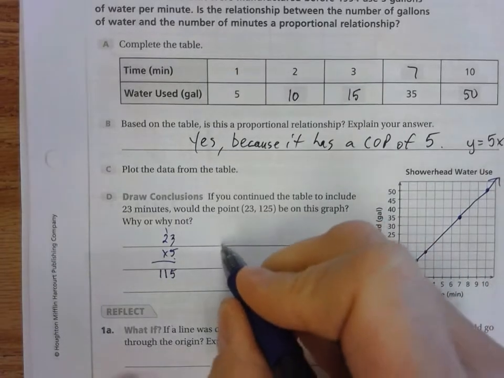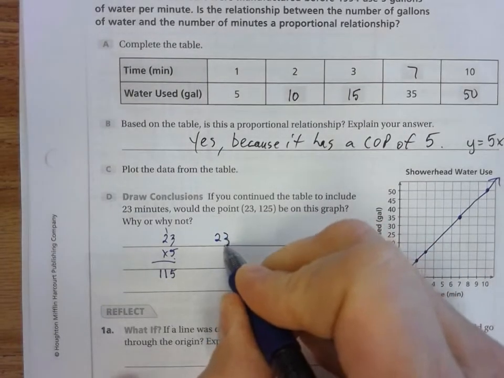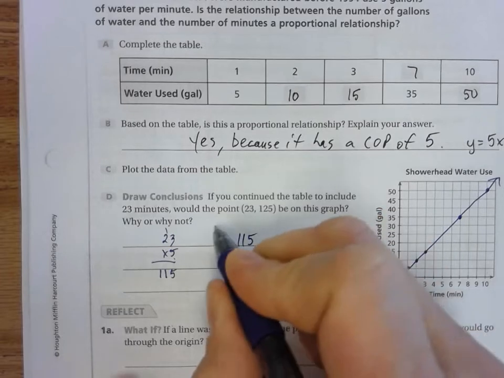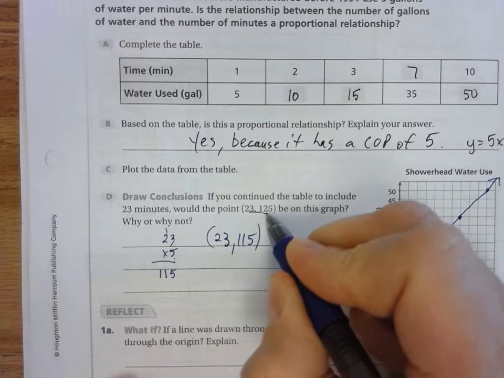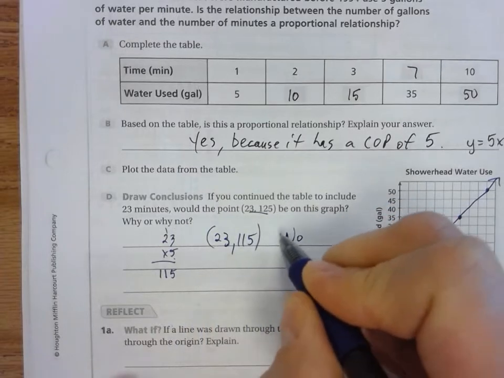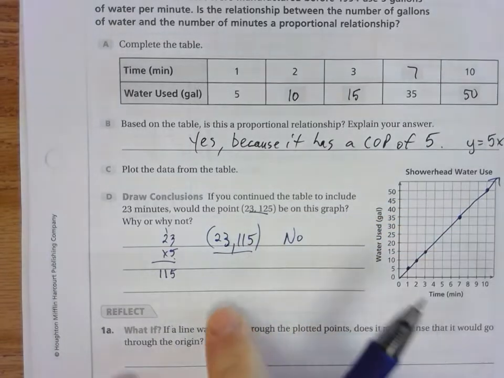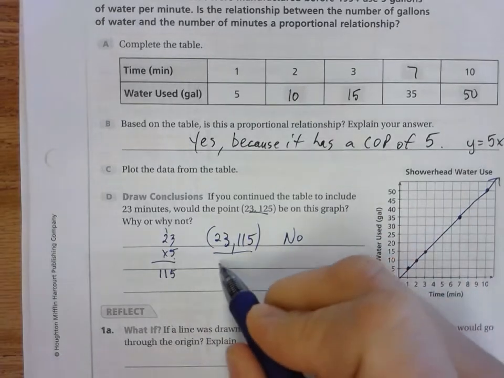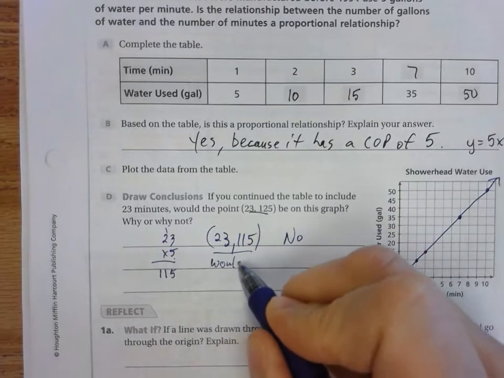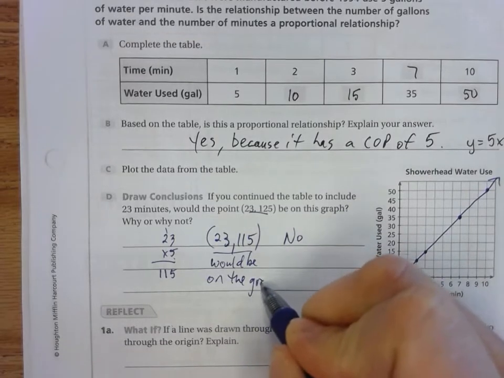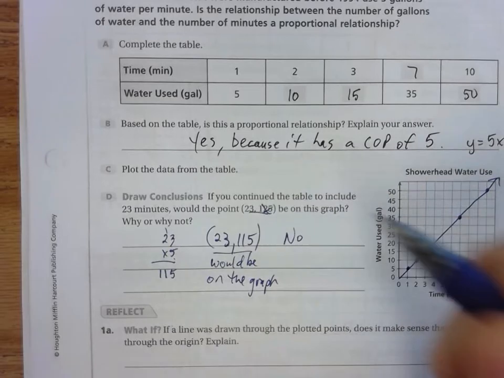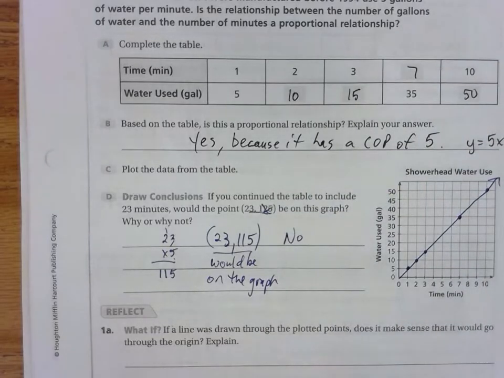So it actually would be 23, 115 would be on there. So would that point be on the graph? That one is a no, okay? It would have to be 23, 115. That would be on the graph. So for that one, the 125 is wrong. It's supposed to be 115. All right?